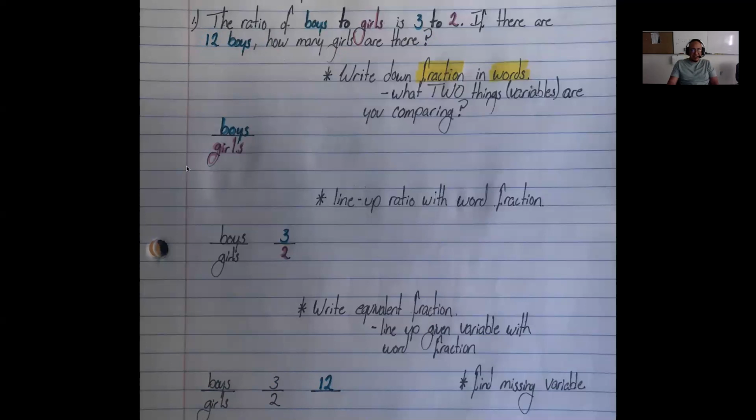All right, so the first thing that I did is that at the very beginning, I wrote down a fraction in words based on what I was comparing. So I was comparing boys to girls, so I wrote down boys in the numerator and girls in the denominator. That's my map. Everything that has to do with boys will be on the numerator. Everything that has to do with girls is going to be in the denominator. Next, I simply wrote down, now that I have my word fraction, my ratio that was given to me, boys to girls, here, right next to it. We're working sideways, right?